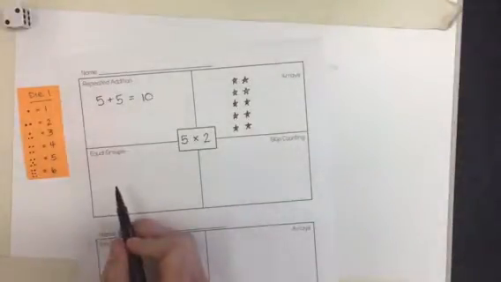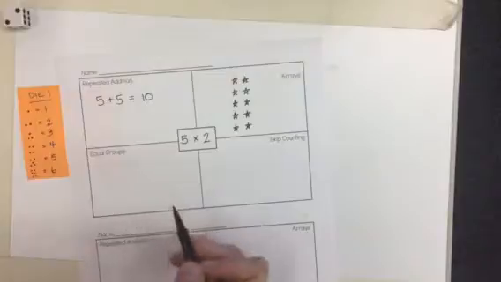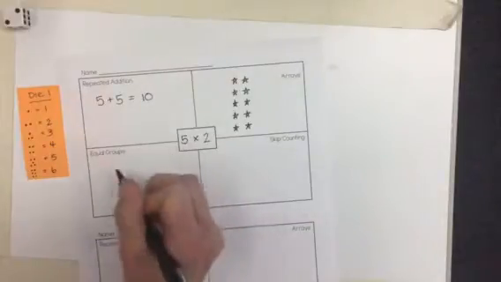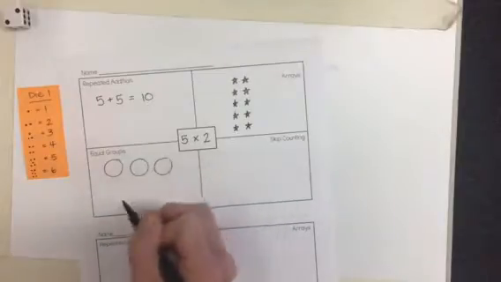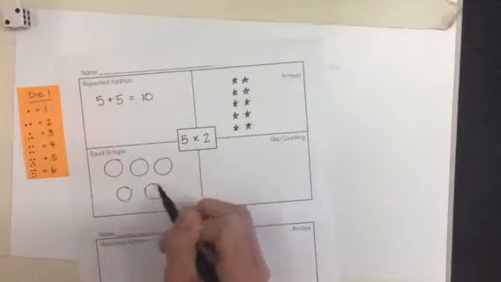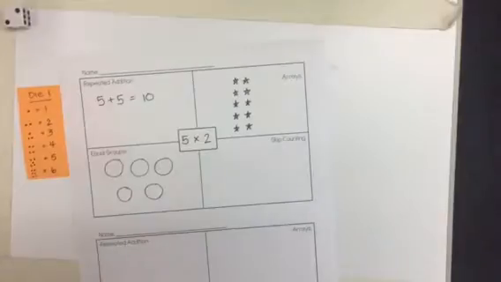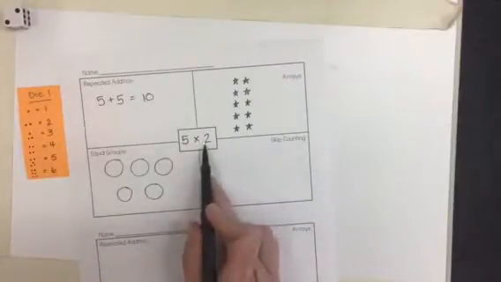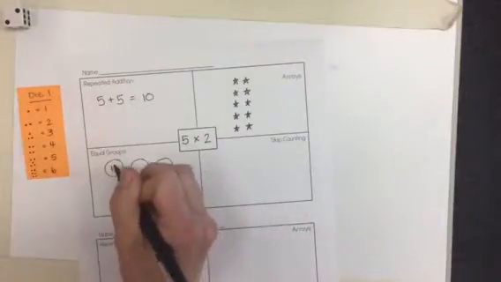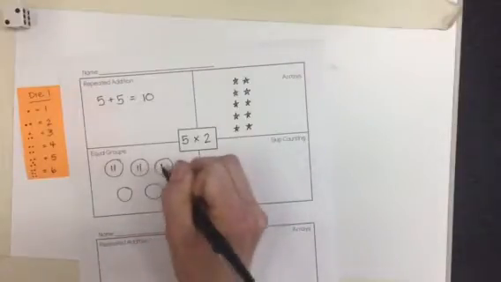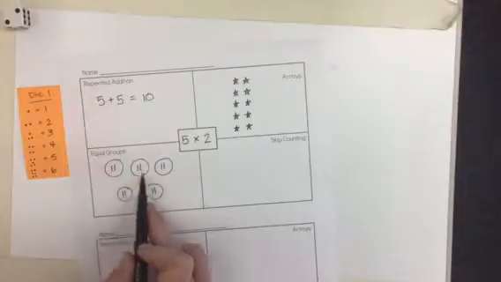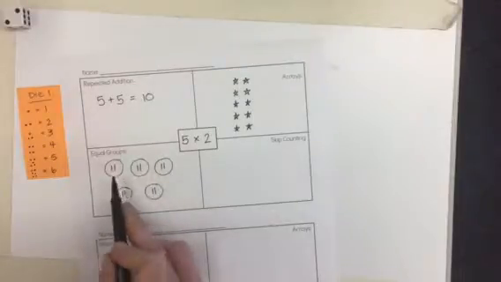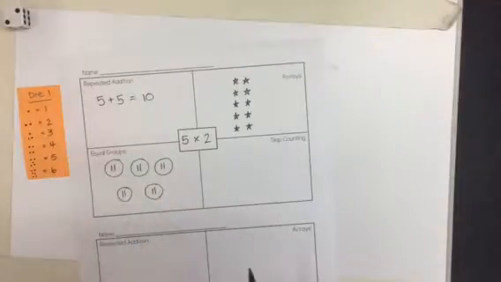All right, here I'm making equal groups. I always want to draw my groups first. So let's say I'm doing 5 groups. That means I'm going to draw 5 circles. 1, 2, 3, 4, and 5. There are my groups. And now I can see that each group will have 2. So I'll just do tally marks to make it quick. And there I see I have 1, 2, 3, 4, 5, 6, 7, 8, 9, 10, or 2, 4, 6, 8, 10 tally marks. So again, 5 times 2 equals 10.